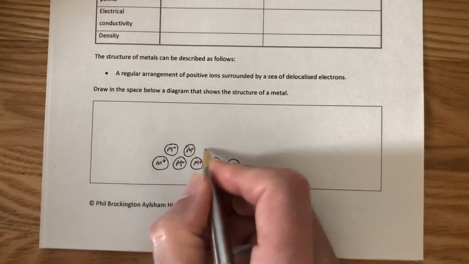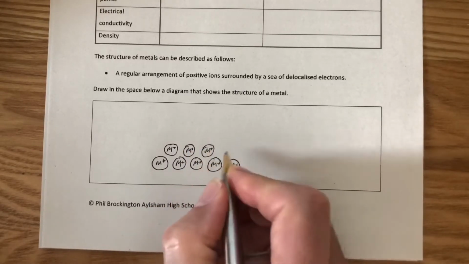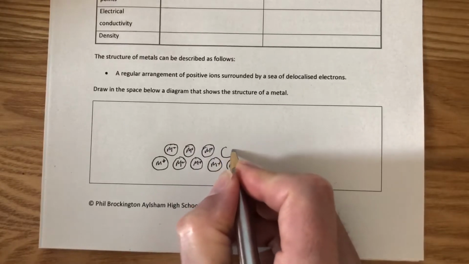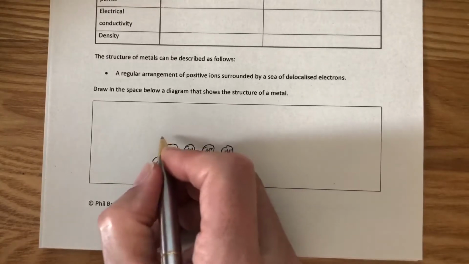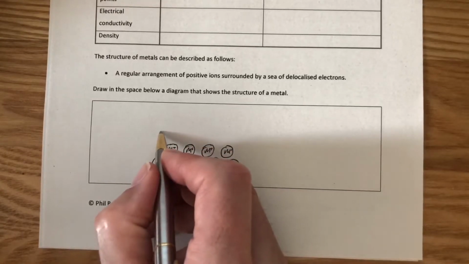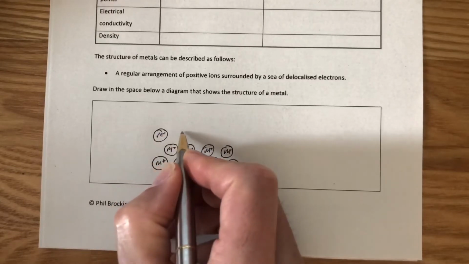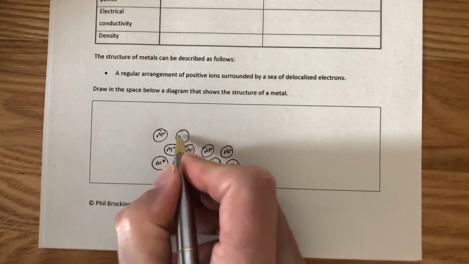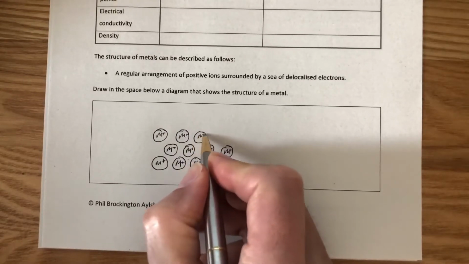Okay, and so we're just alternating the rows. So this row here is sitting kind of in the holes created by the first row, and the next row is going to be back in line with the first row. Again, more metal ions, please, roughly the same size in a nice regular arrangement.